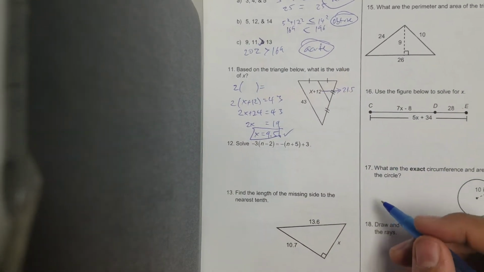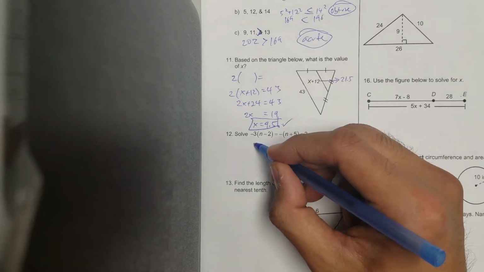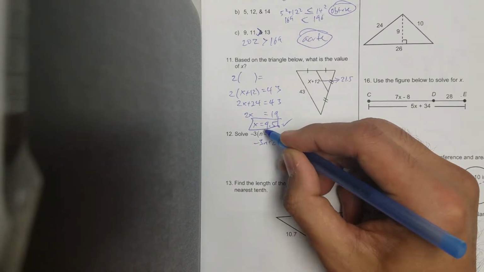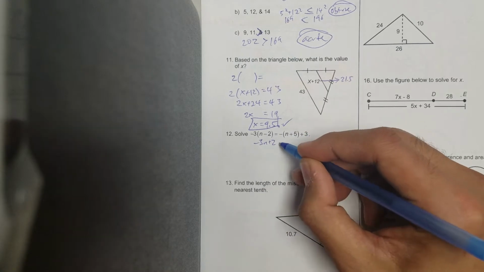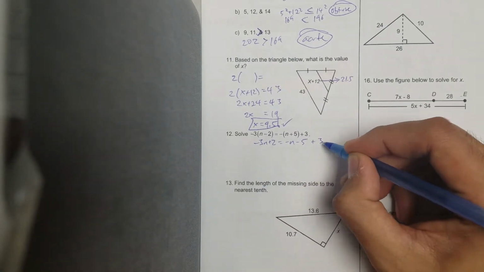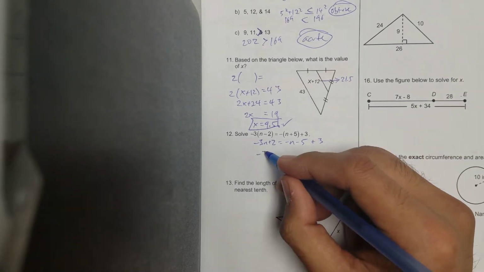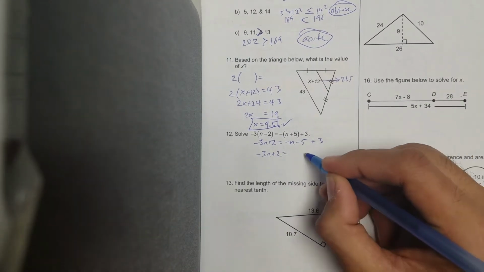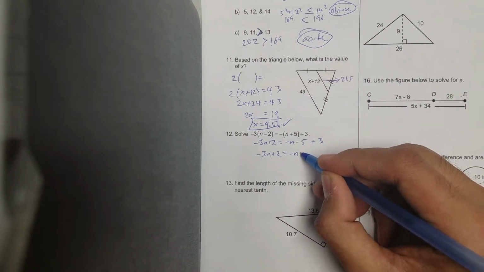Solve this. Oh, well, this is just algebra. Negative 3n plus 2, because negative and negative make a positive, equals negative n minus 5 plus 3. So 3n plus 2 equals negative n, negative 5 plus 3 is negative 2.